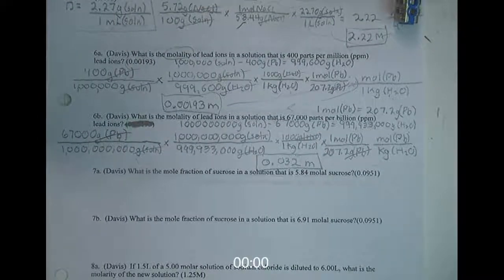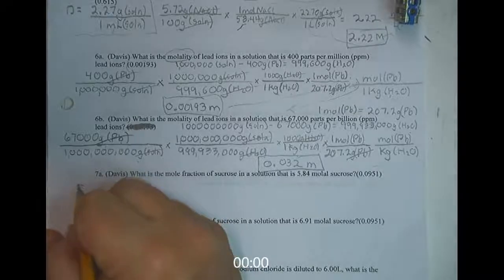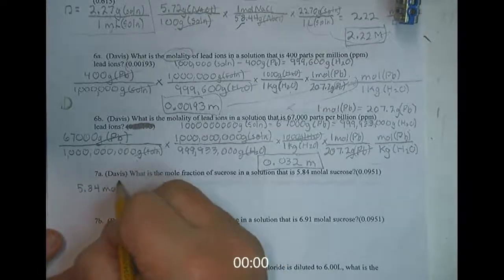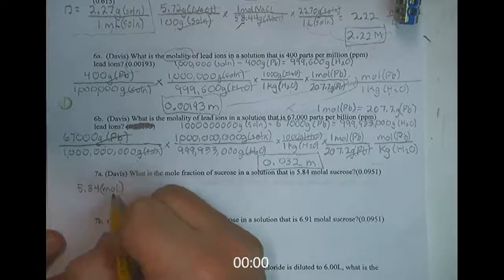Okay, let's keep going. What is the mole fraction of sucrose in a solution that is 5.84 molal sucrose? Okay, so here we go. So what does molal mean? It means that there's 5.84 moles. And just to abbreviate this, we don't need to know the molar mass of sucrose in this problem.